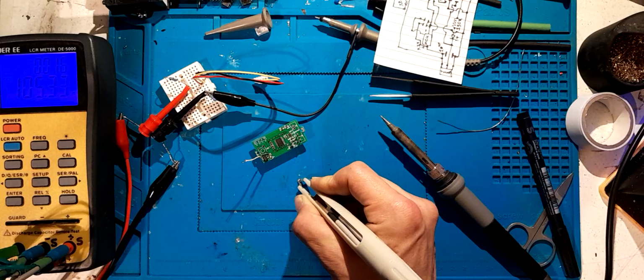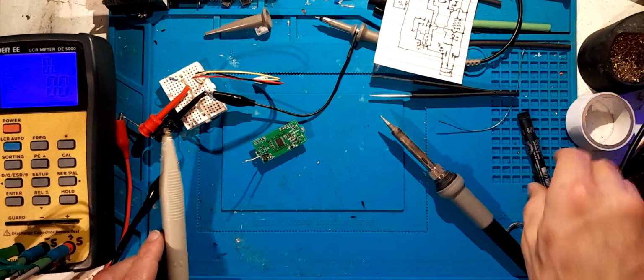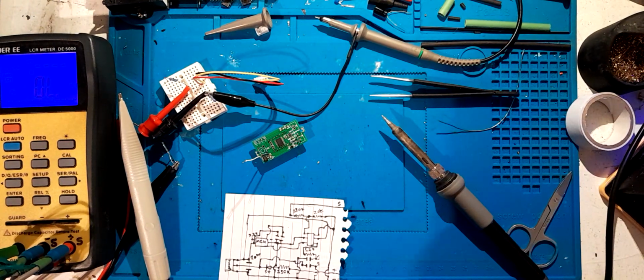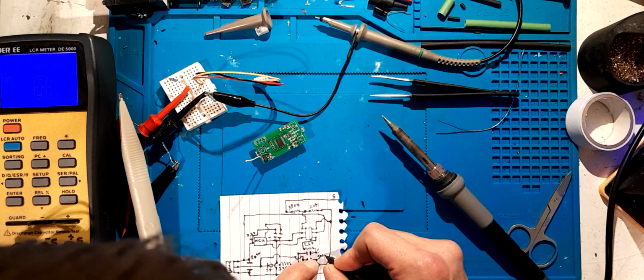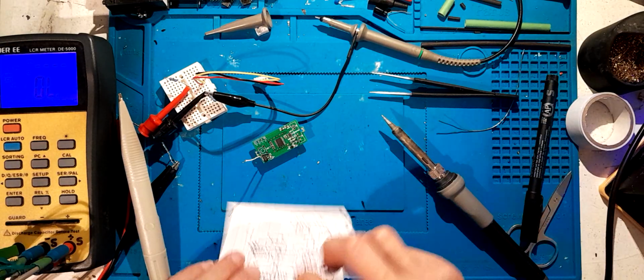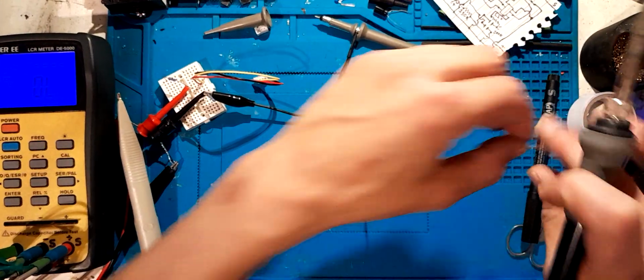Oh, look at that. That one really was 100 nanofarad. Okay, so we'll note that down. 100 nano. I won't bore you guys with me taking all the caps off the board, but I'll just take off one just to show you how quick and easy you can do it with just a soldering iron.